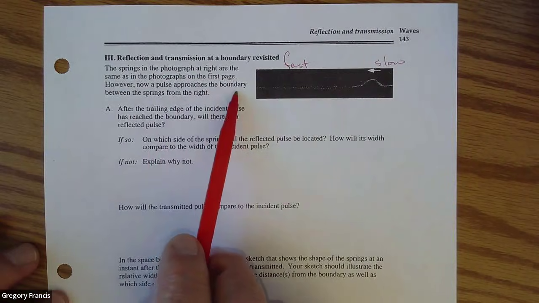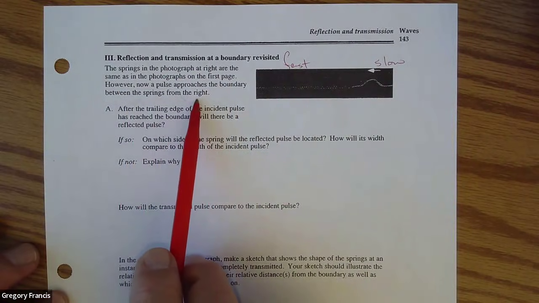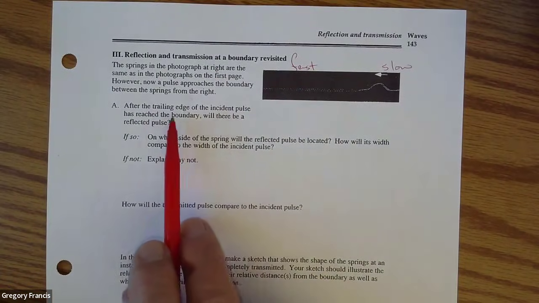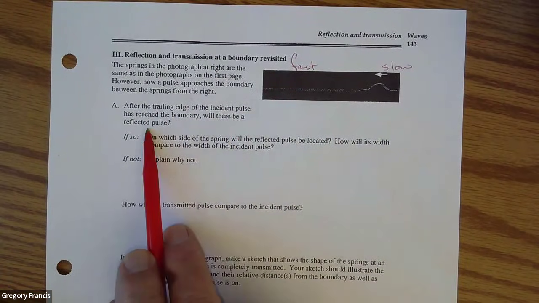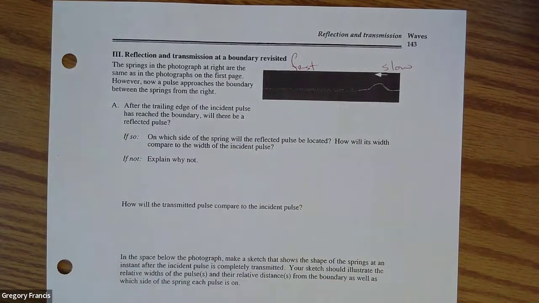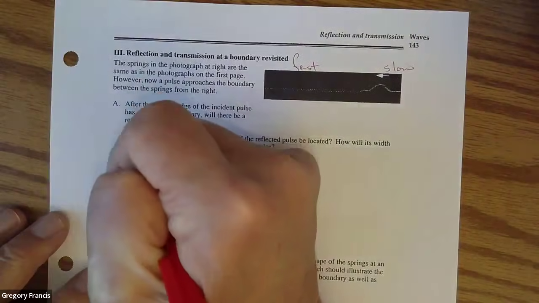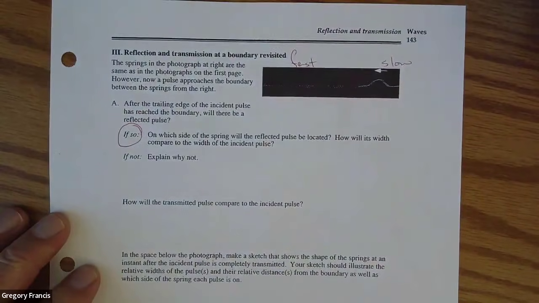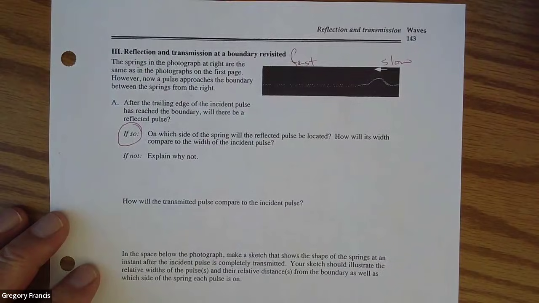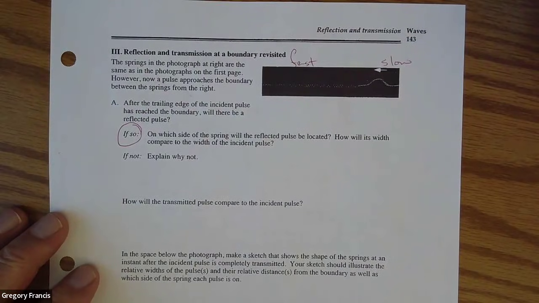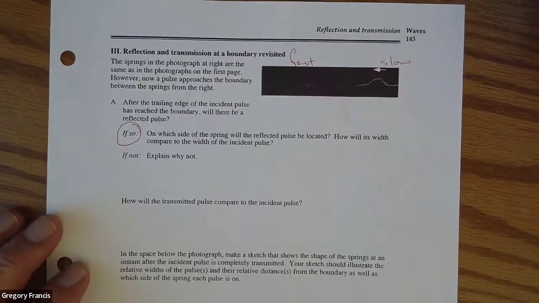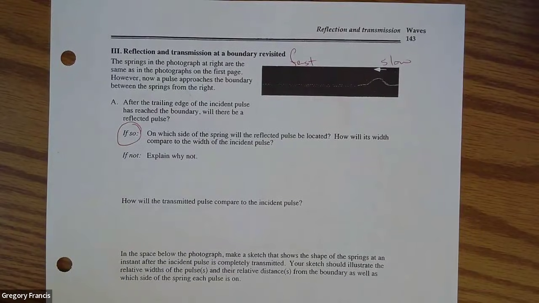But now the pulse approaching the boundary between the springs is from the right. After the trailing edge of the incident pulse has reached the boundary, will there be a reflected pulse? Well, everything that we've seen so far suggests that there will be. And the question is, on which side of the spring will the reflected pulse be located? And how will its width compare to the width of the incident pulse?